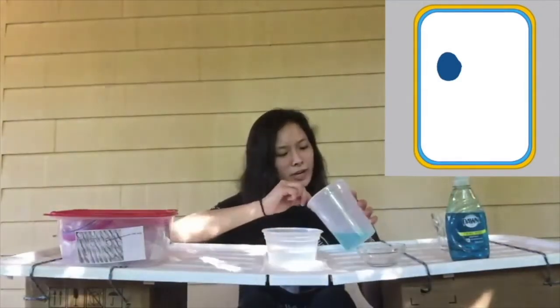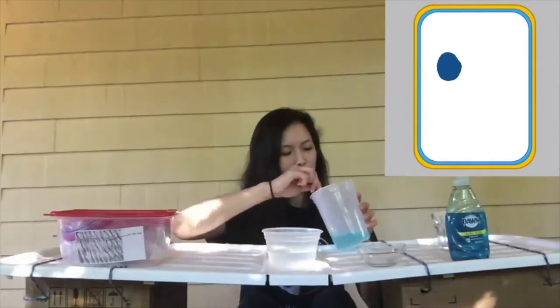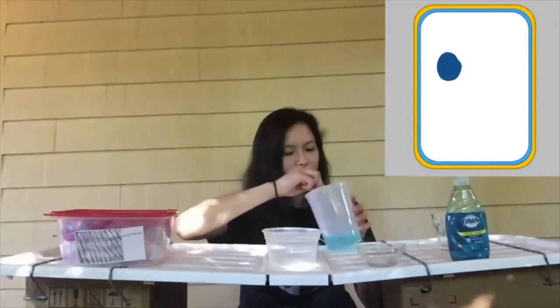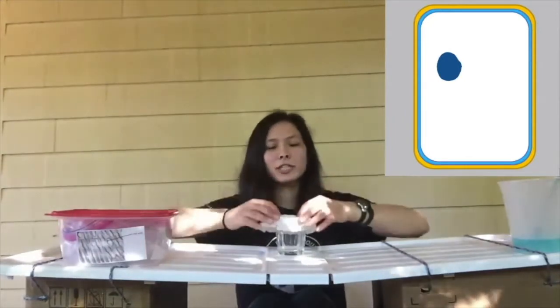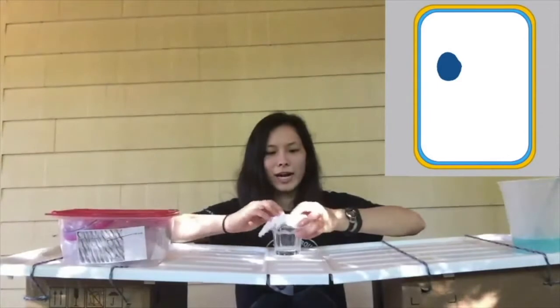Now I'm going to stir this together. You want to try to make sure there's no bubbles forming, but that everything is mixed well. Our next step is going to be to put our filter. I'm using a coffee filter. You could use a cheesecloth or some other filter over a cup.